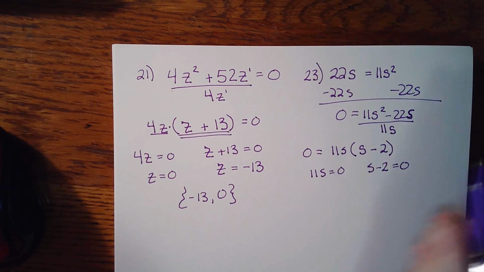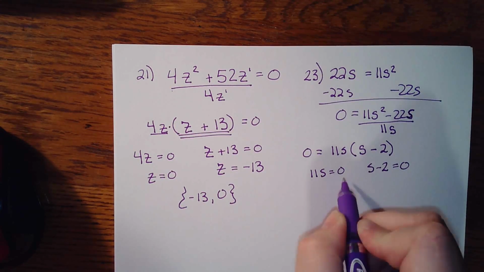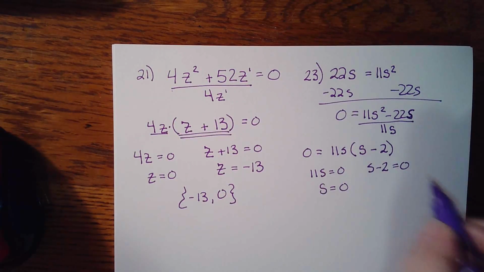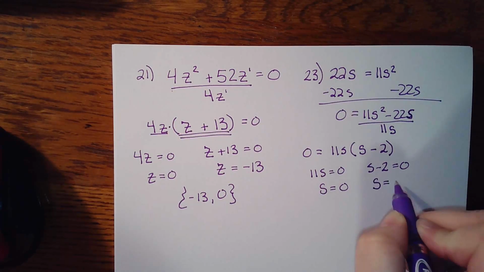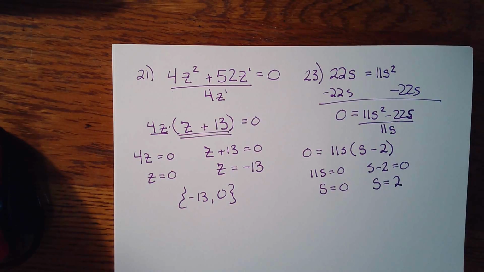So when I divide both sides by 11, s equals 0. And when I add 2 across, s equals 2. All right. So we have these two here, so let's put it into a word problem.